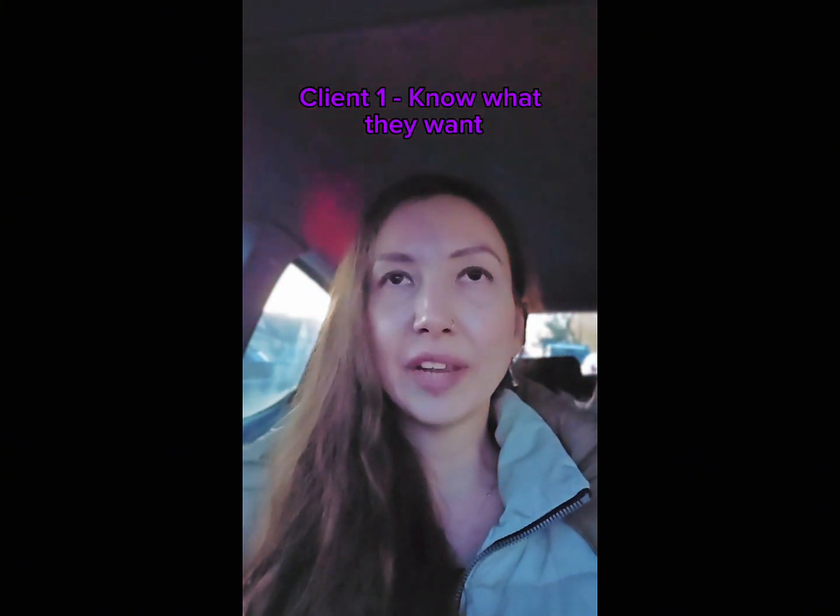So let's start. The first type of client is when they know exactly what they want. They have a detailed brief with all the images and descriptions and explanations for every single room, every single corner of their house or flat, and they have a clear picture of what they want. I like this type of client because it gives me a clear idea of what to propose.